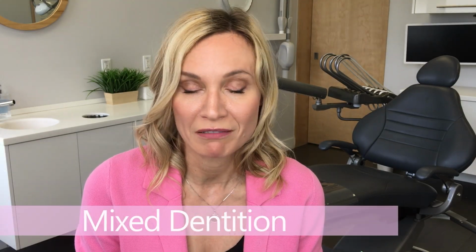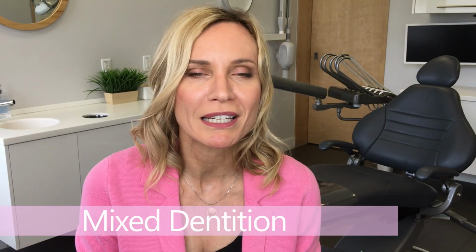Mixed dentition. Simple to us, but mixed dentition just means that the teeth are in the mixed phase of developing. So they're between the baby teeth and the adult teeth. This patient is usually somewhere in the ages of 5 up until around 12, 14 years old, especially. That would be the ages where you would see that.